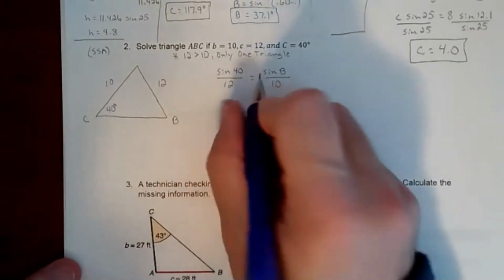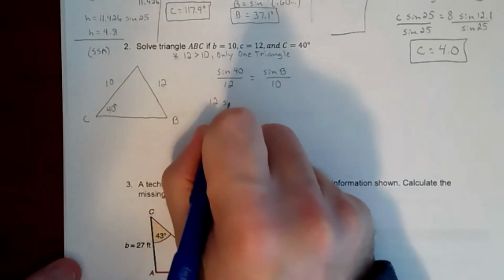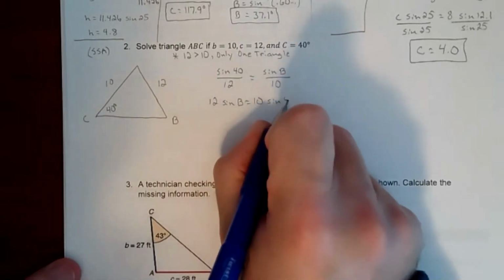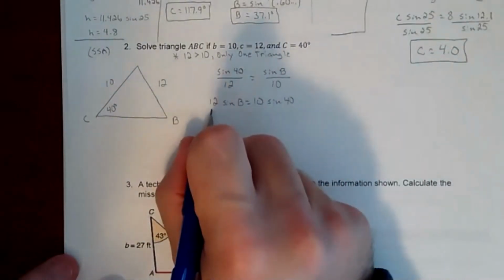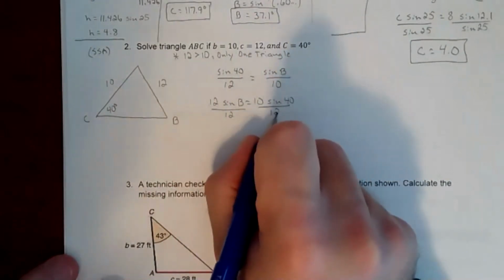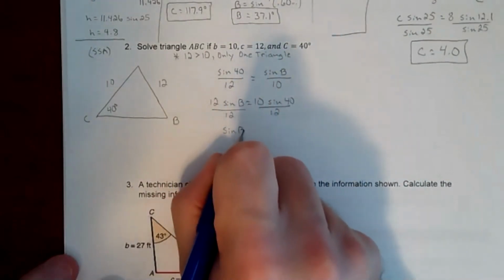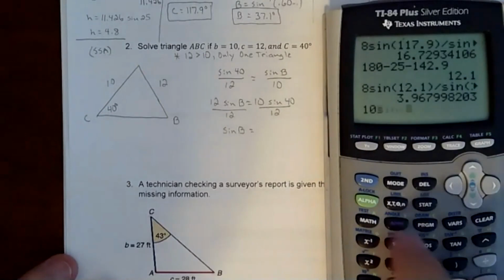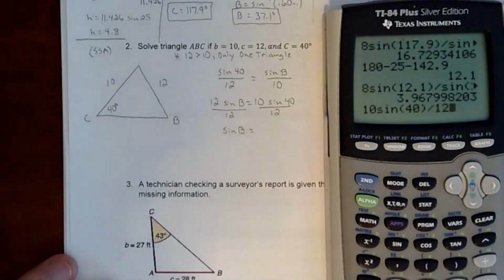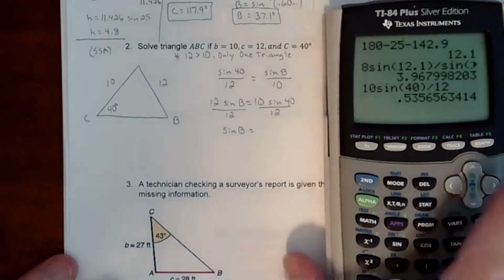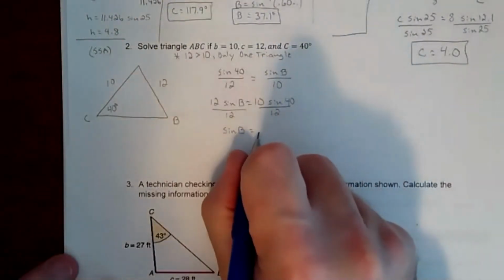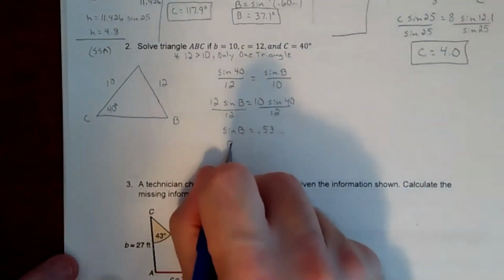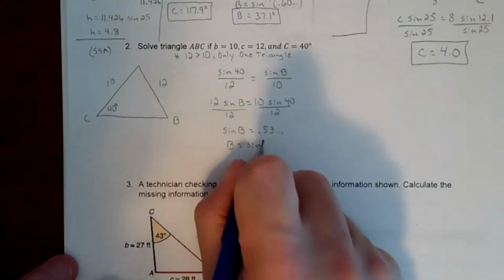So again, I do the variable one first. So 12 sine of B equals 10 sine of 40. We'll divide by 12, divide by 12. Sine of B is going to be 10 sine 40 divided by 12. That's 0.53 and a bunch of decimals. I have to do the inverse sine to figure out the angle.